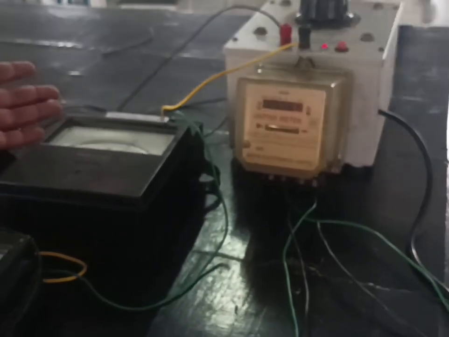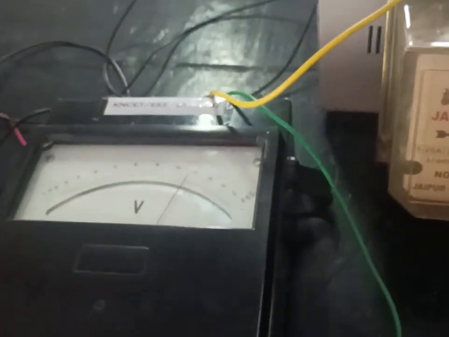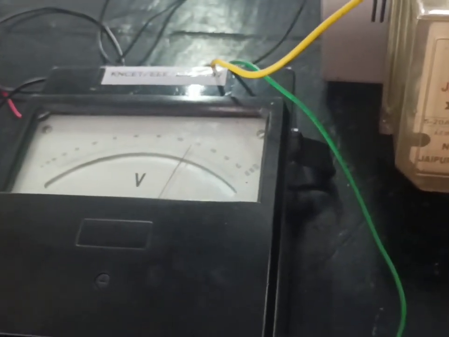The voltage rating gradually drops as the load increases. Now I am going to reduce the load.